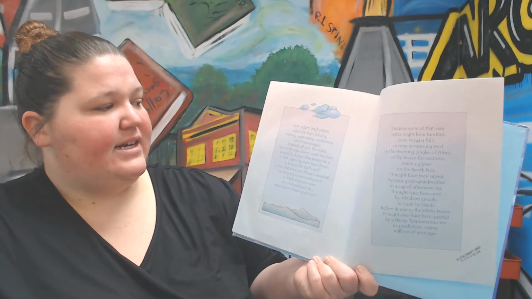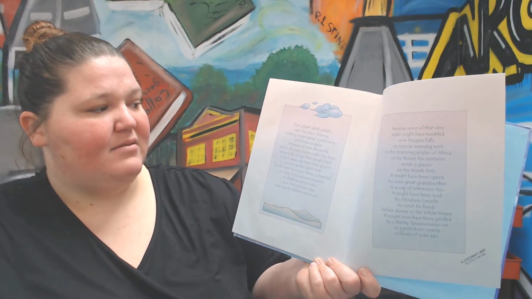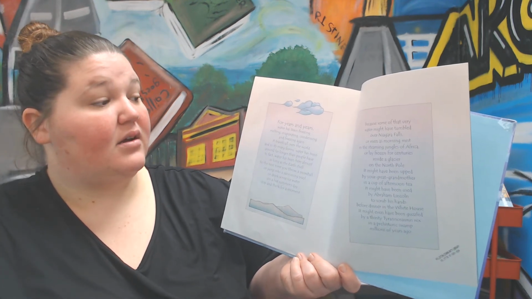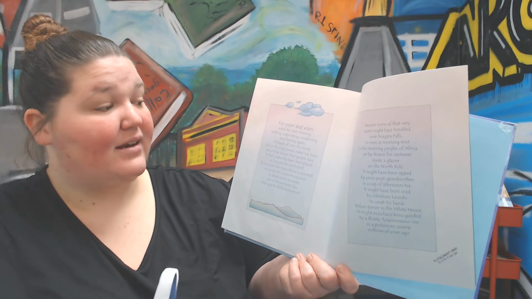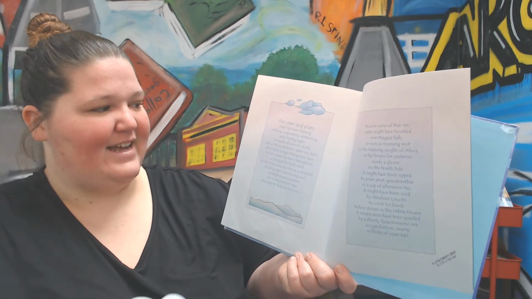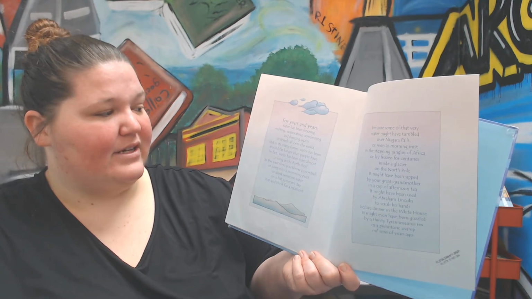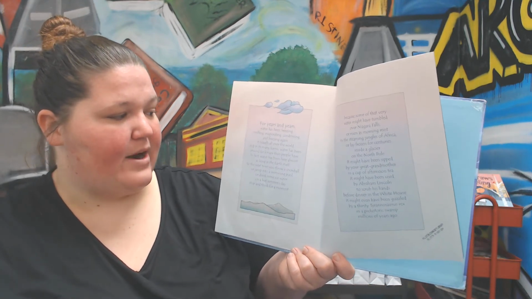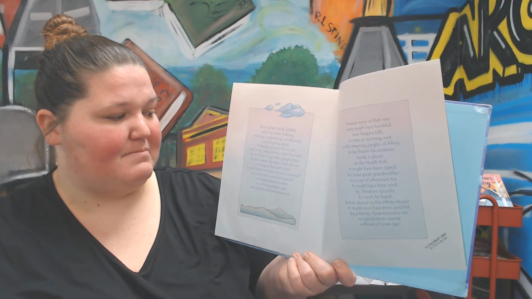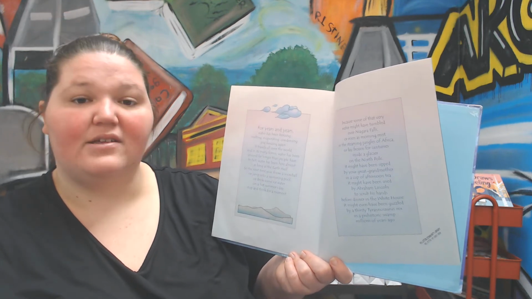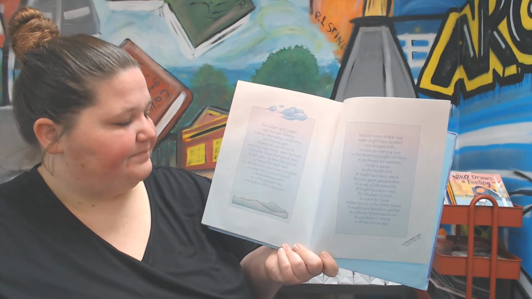For years and years, water has been freezing, melting, evaporating, condensing, and freezing again. It travels all over the world, and in many forms, water has been around far longer than people have. In fact, water has been here almost as long as the earth itself.